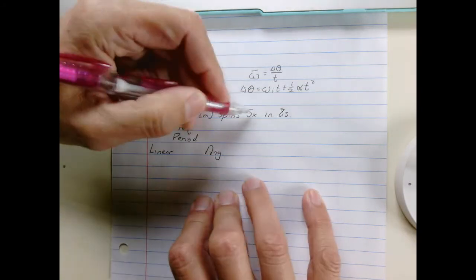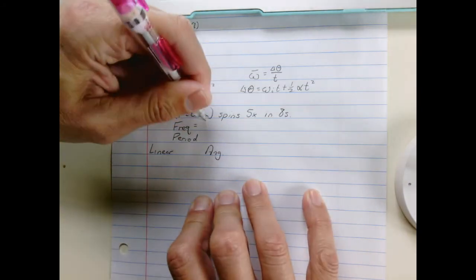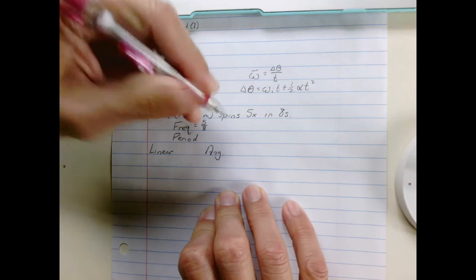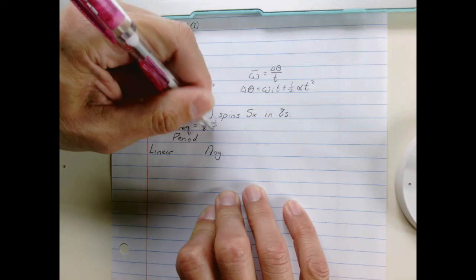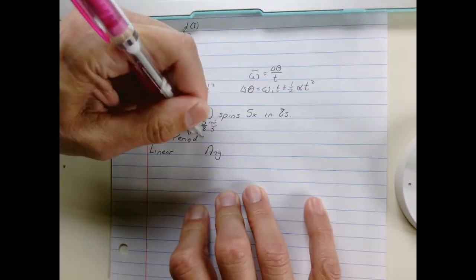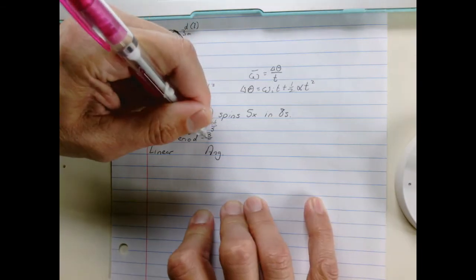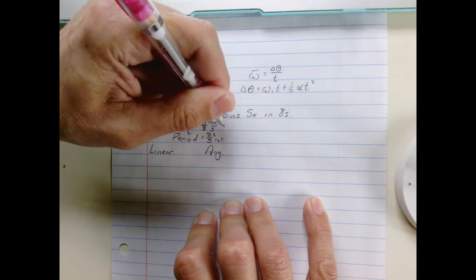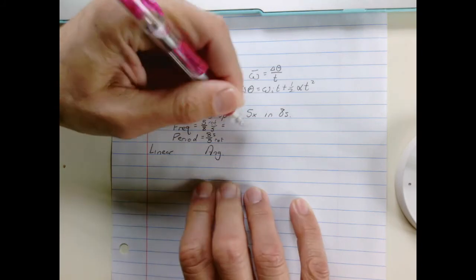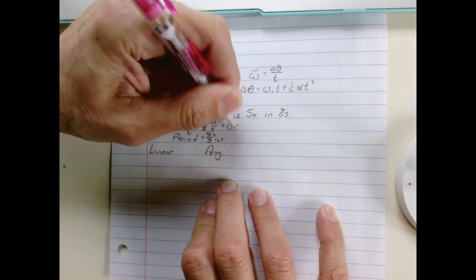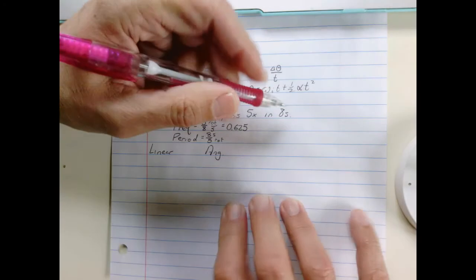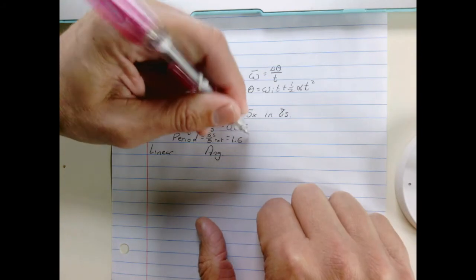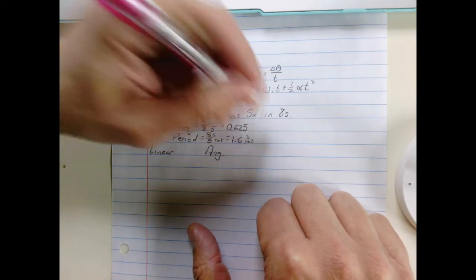It spins 5 times in 8 seconds, so the frequency is going to be 5 rotations per 8 seconds. And we could put that in hertz or in rotations per second. I'm going to leave it as rotations per second. Period is 8 seconds per 5 rotations, and 5/8, if I do my math correctly, is 0.625. And this ends up being 1.6 seconds per rotation.